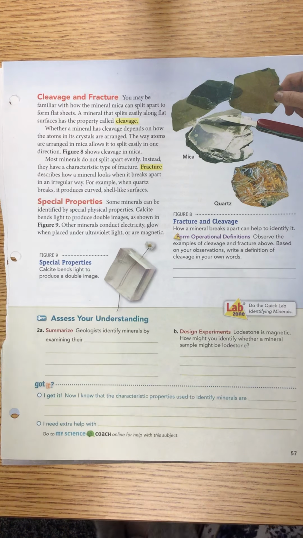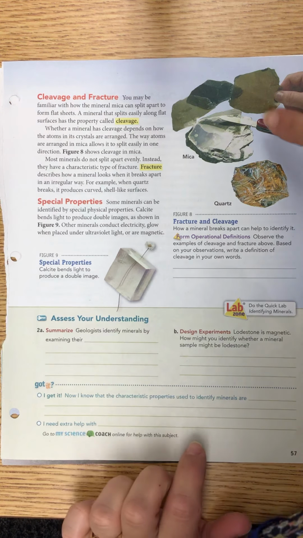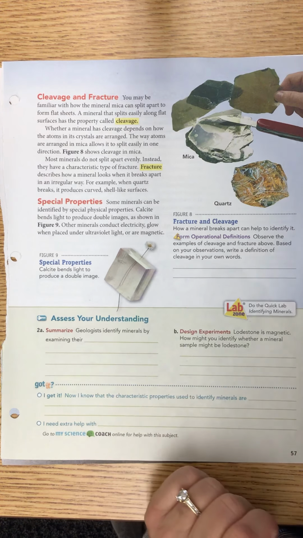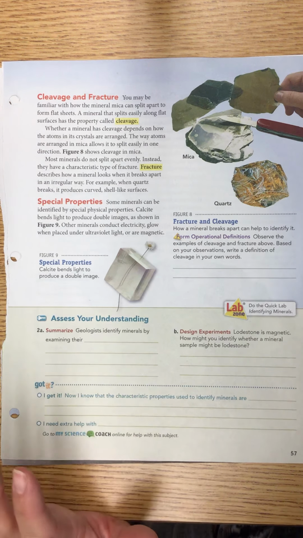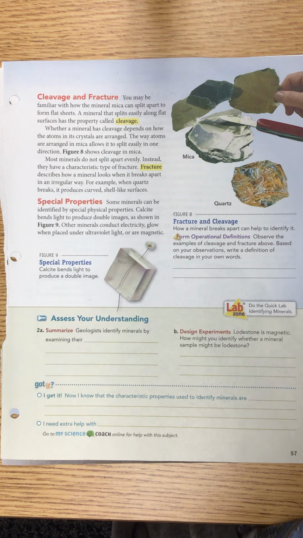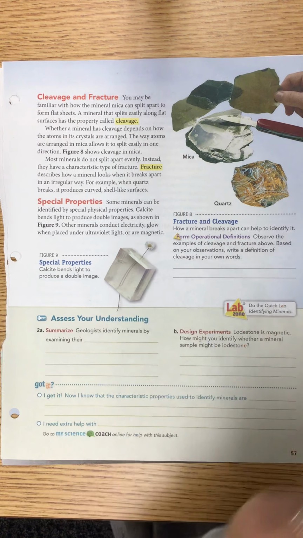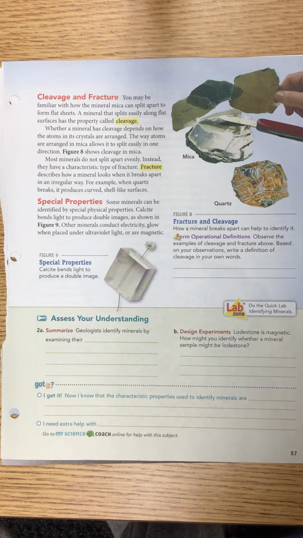Very cool. Page 57. Cleavage and fracture. I was telling you about talc in the last lesson, and it comes off in little sheets just like that. You can just peel it right off like a piece of paper. It's pretty cool. Cleavage: you may be familiar with how the mineral mica can split apart to form flat sheets. A mineral that splits easily along flat surfaces has a property called cleavage. So if it peels apart easily, it's called cleavage.